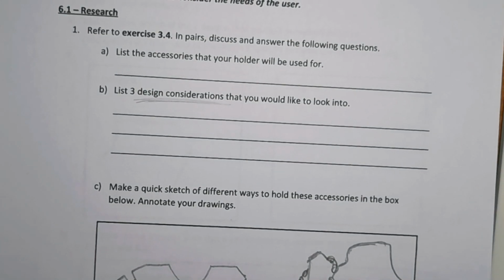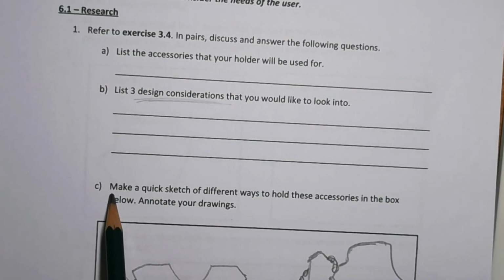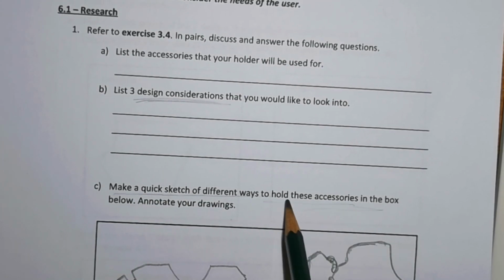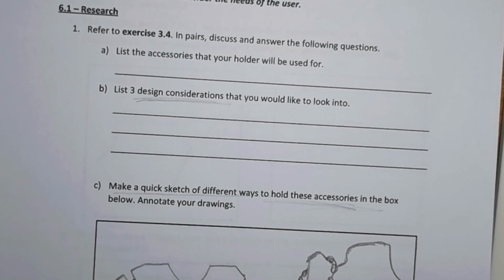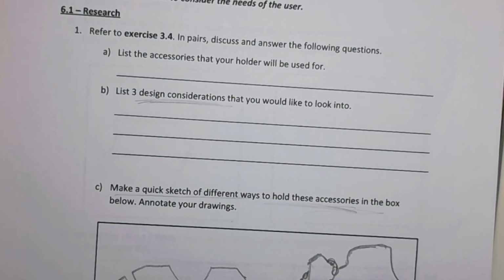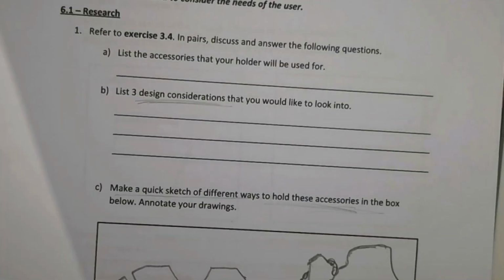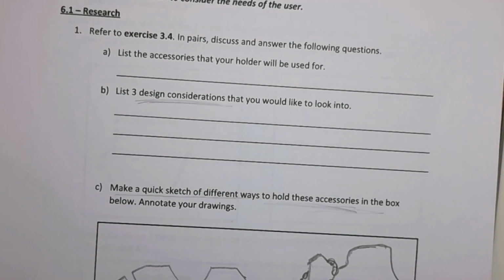Now, the next part asks you to make a quick sketch of the different ways to hold the accessories. Many of you just give me the same thing. You put a 2D to 3D transformation, just put on this. Now this is not what they want. All right, what we want is, you say you want to hold a necklace. So how are you going to hold the necklace, right? With this shape or whatever, right?